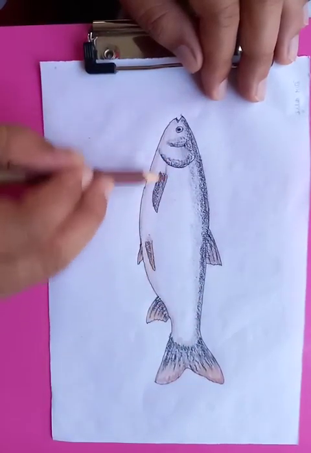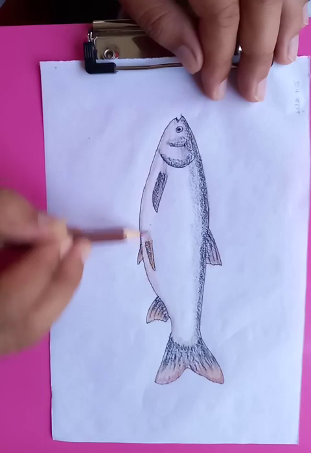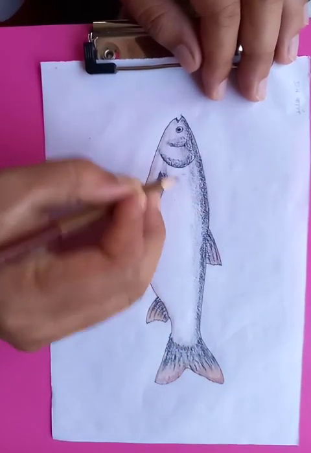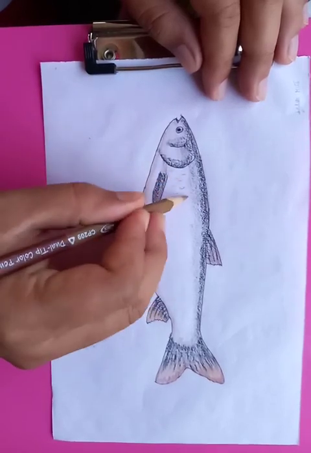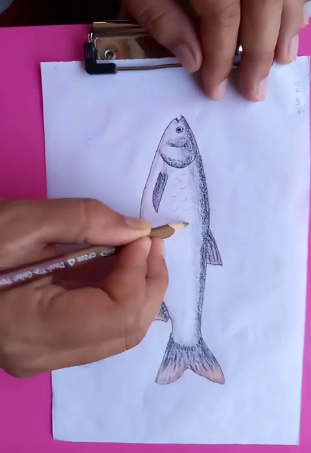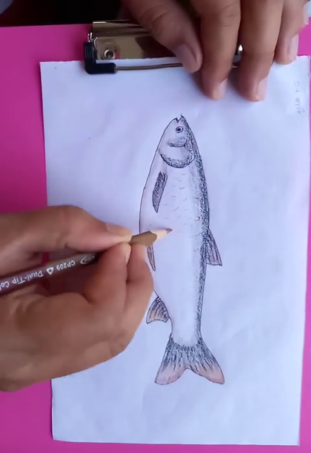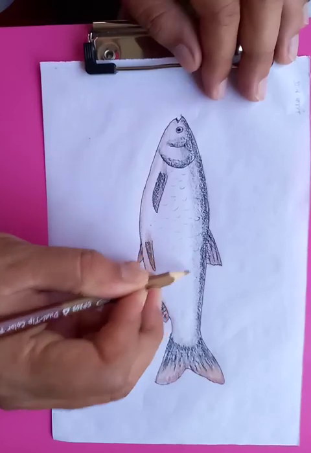You can see it's getting nice as long as we're putting all the details and making the drawing. Now I'm going to put the scales, not in detailed forms, but this is going to be the graphical presentations of the fishes.